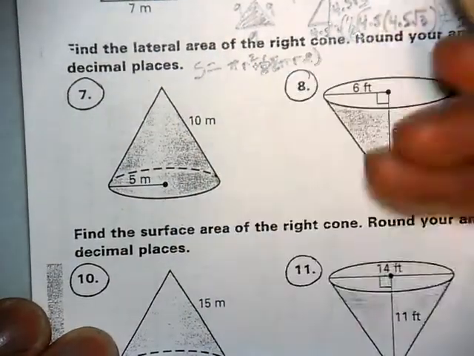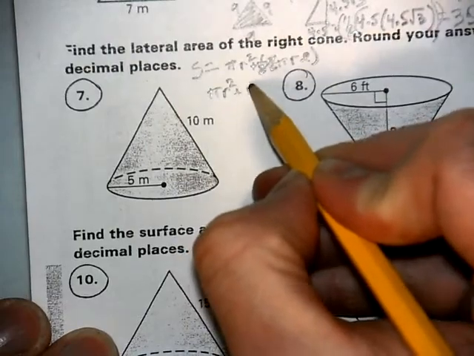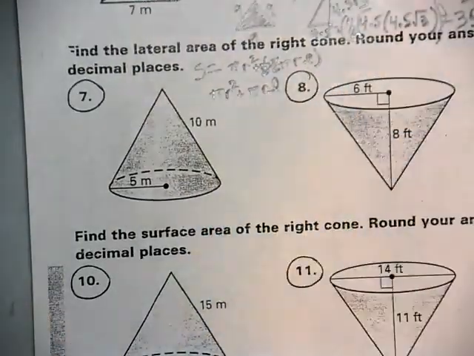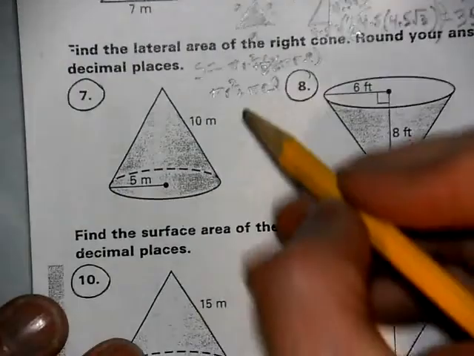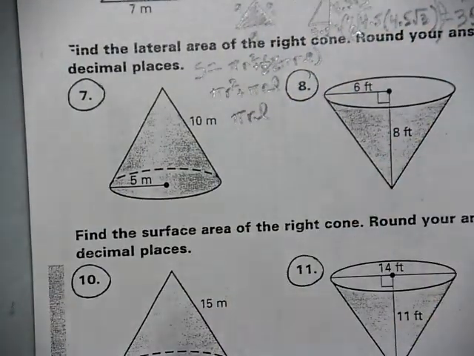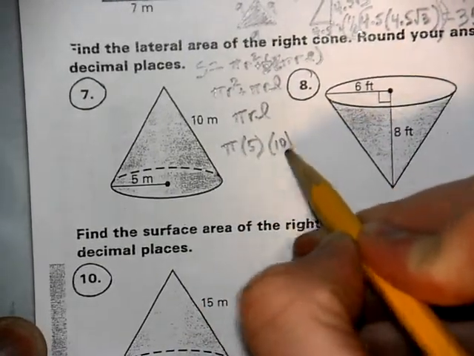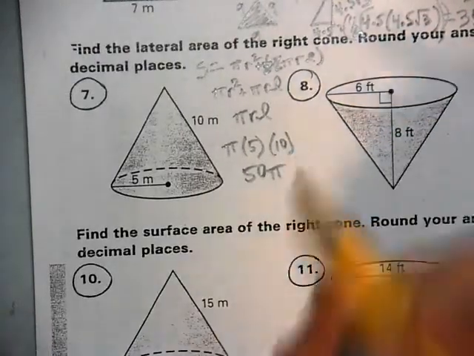Half of 2 always crosses off, so we get pi r squared plus pi r l. Well, we're just looking for the lateral, so we're just looking for that part of our formula. So pi times 5 times 10, we get 50 pi.